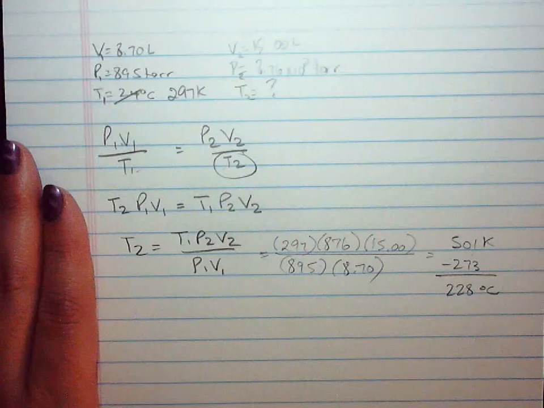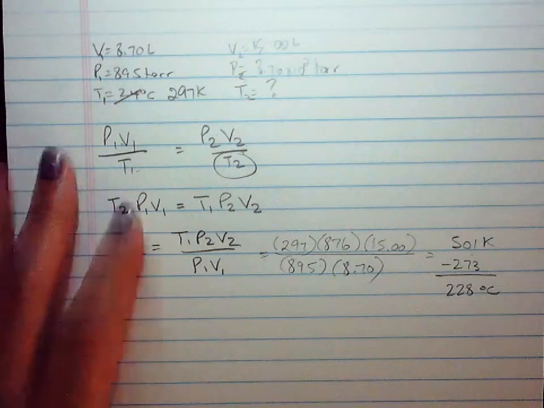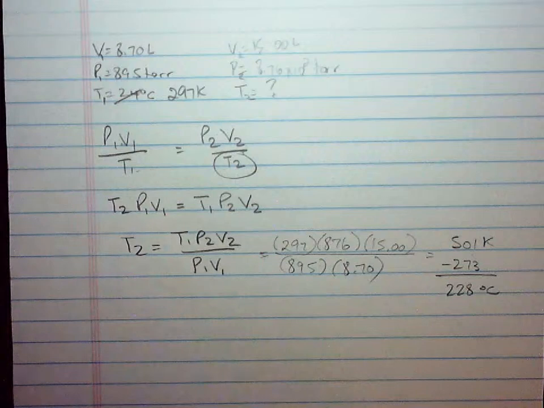Are we good? Yes. Well, all the questions were based upon this specific sample of chlorine gas. The one thing that doesn't change in that sample is the number of particles in that sample. You can change the size of the container that it's in, you can change the temperature that it's at, but the number of particles is consistent. It's the same sample. Okay. All right. Are we good? Any questions?